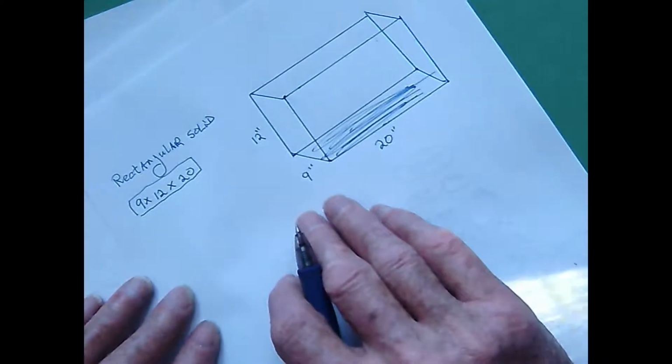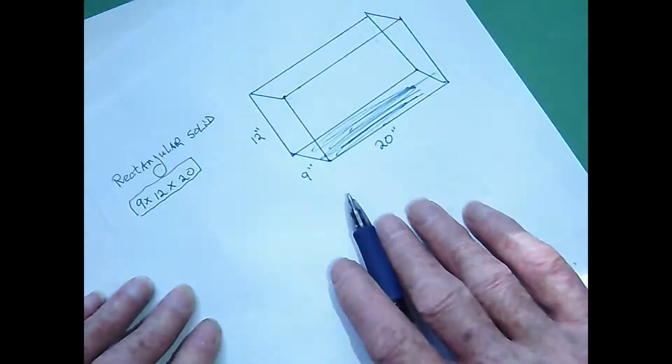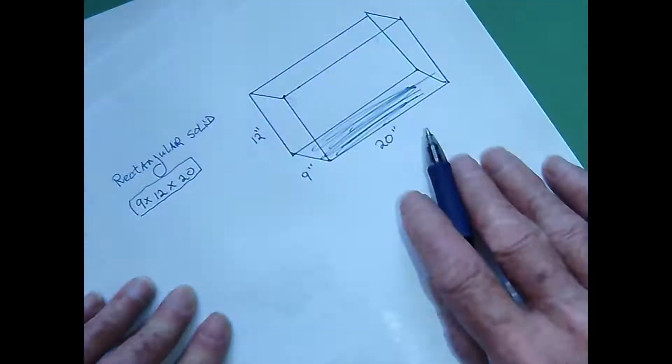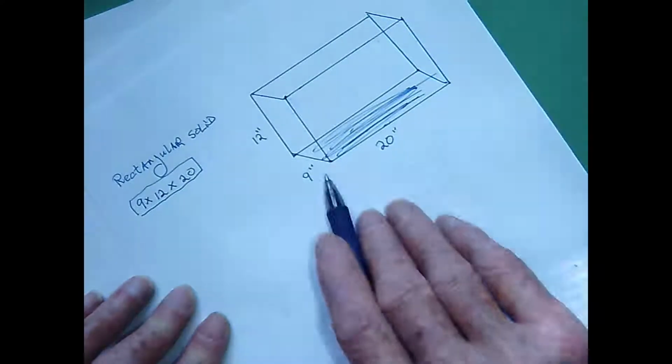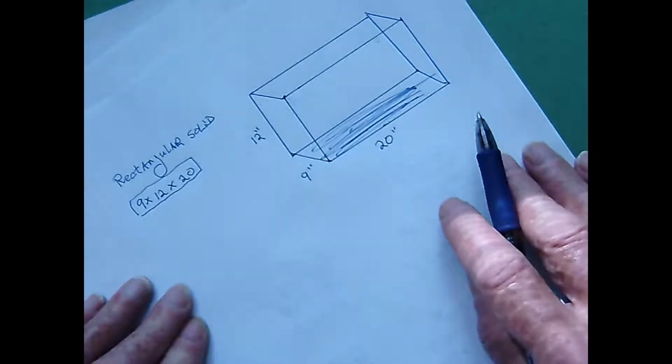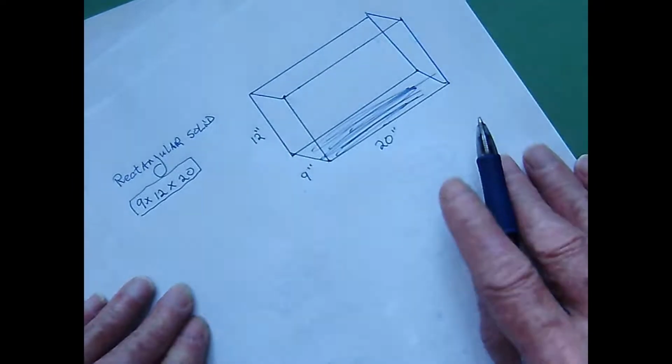Hi everybody. I wanted to look at a rectangular solid with you. My third try this morning. I'm going to get it right this time. I'm going to show this rectangular solid. I declare it to be 9 by 12 by 20. It could be inches. Now I'm going to get the length of a main diagonal in a moment.